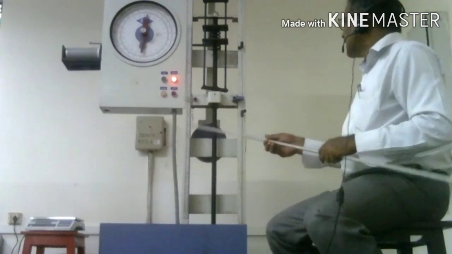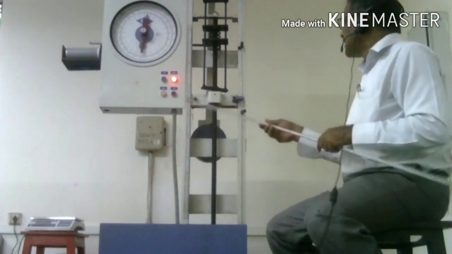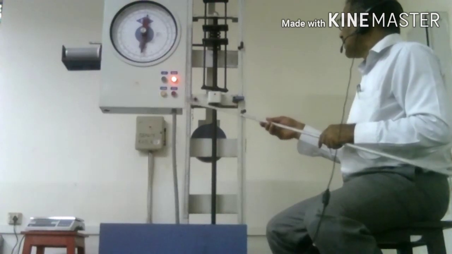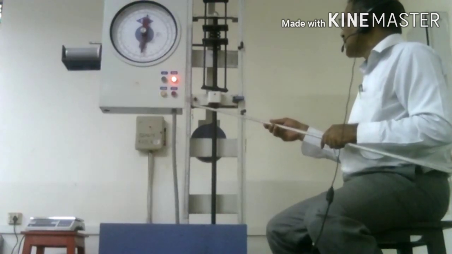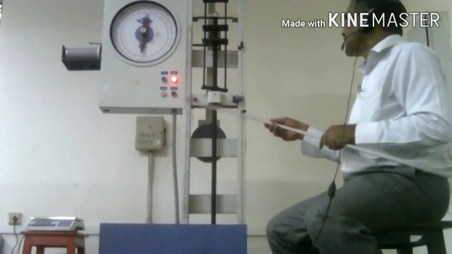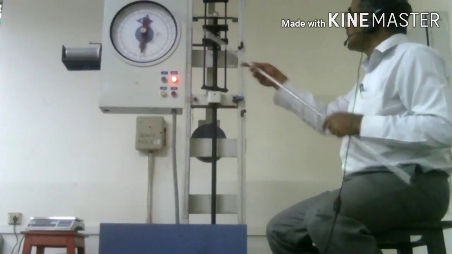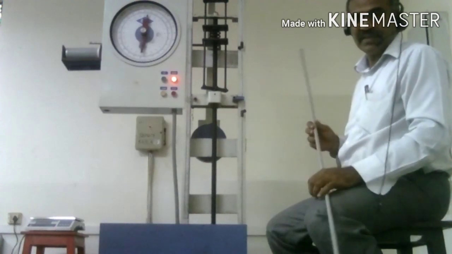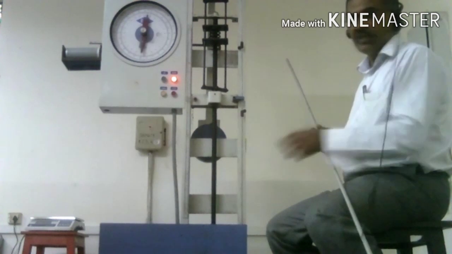Here the reading is given in centimeters. The initial reading is 40.1 and the final reading is 40.4. So the difference is 0.3 centimeters, which is 3 millimeters. For the load of 50 Newton, the deflection is 3 millimeters. Right? So now I apply the load again.